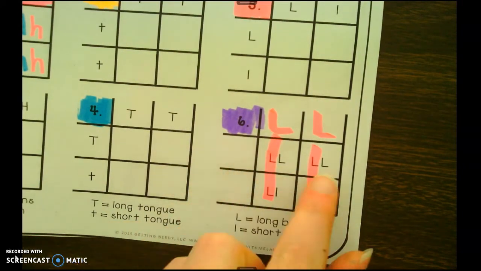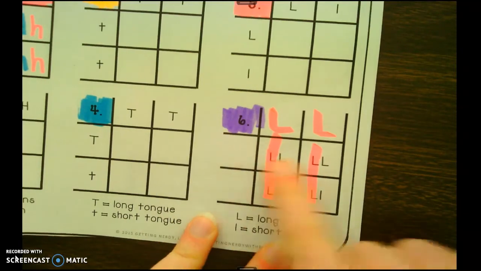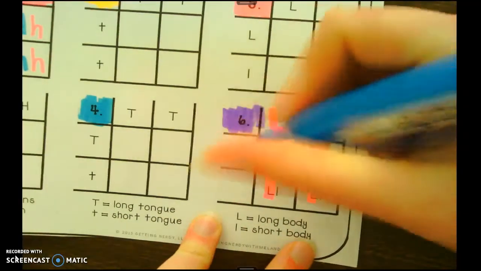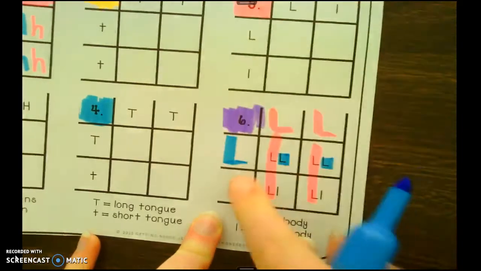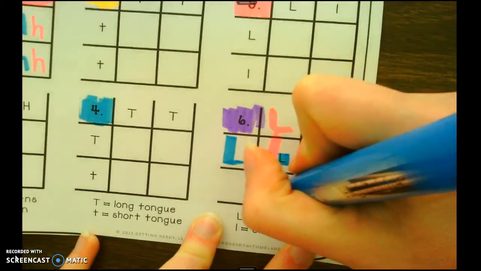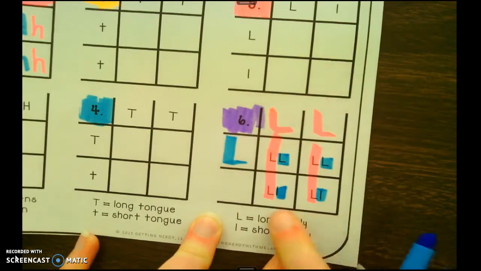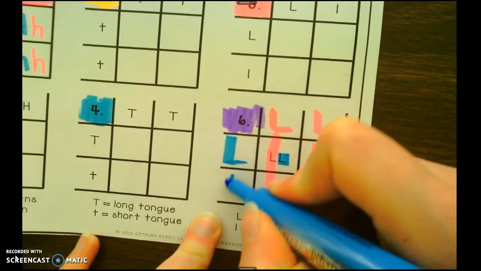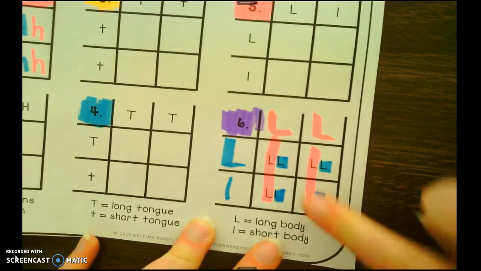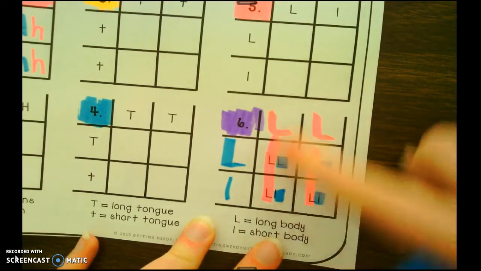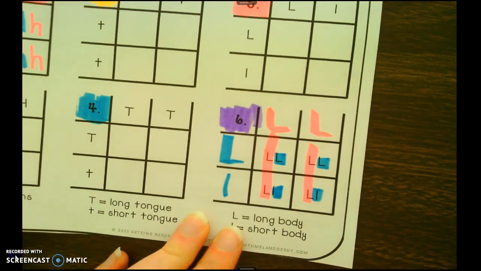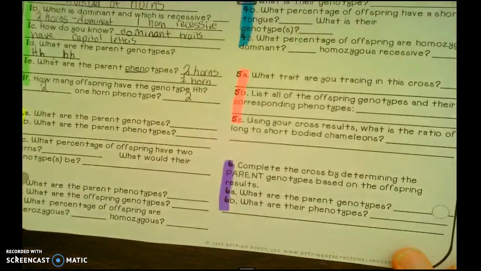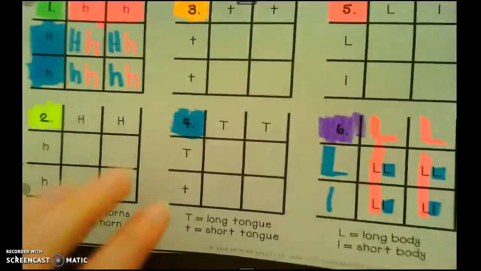And we can look across too. What these two squares have in common are the second big L's. They have those in common, which means that this parent gave them a big L. And down here, they have little L's in common. So that means that this parent also gave them a little L. I think it's always easier to start vertically because you'll be able to see what they have in common a little bit easier, and then you can go horizontally. With that information, you should be able to answer the questions inside. I'm not going to help you with those.